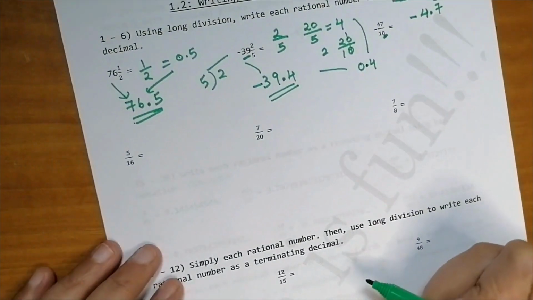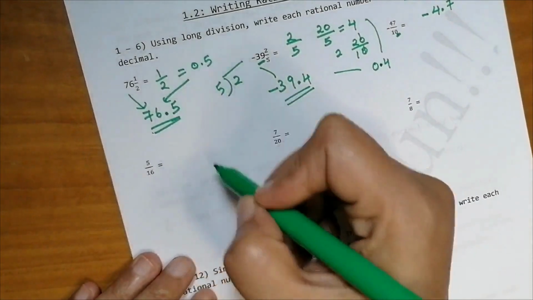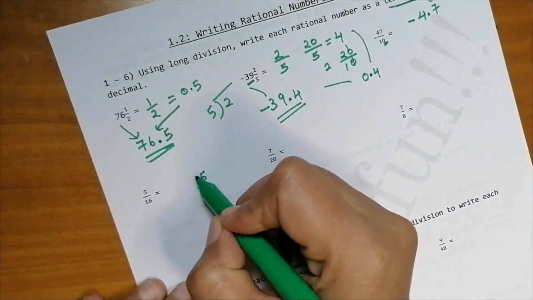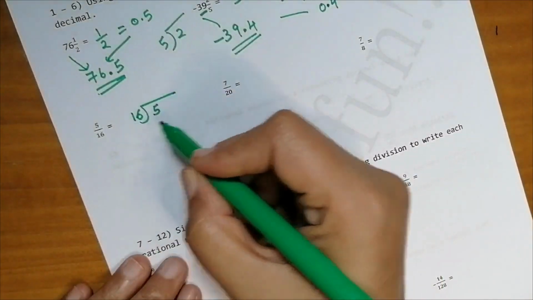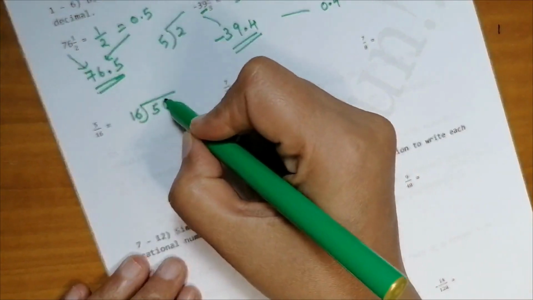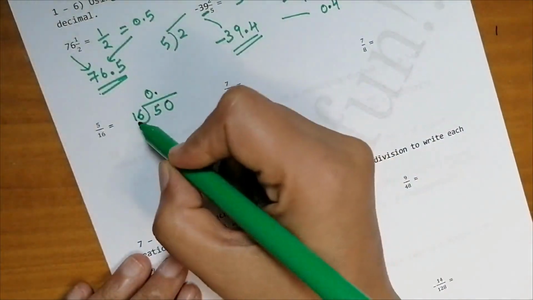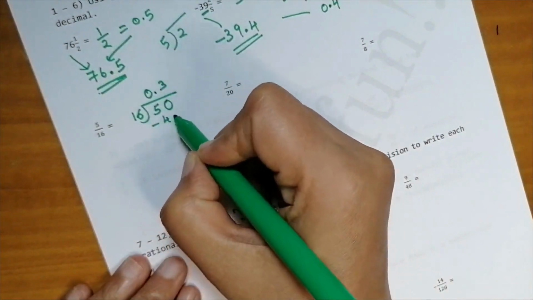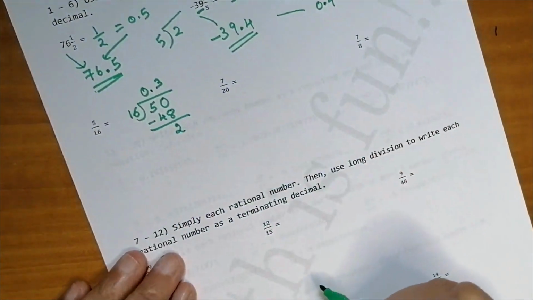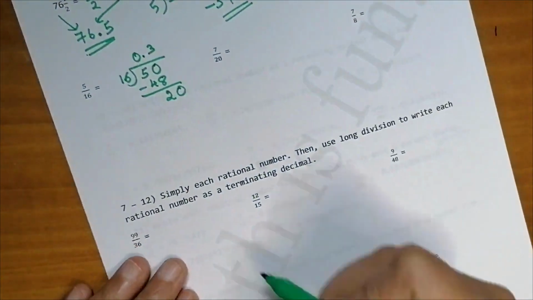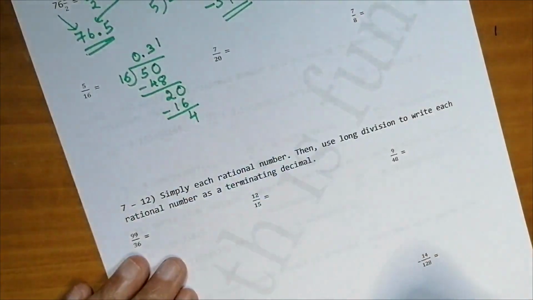Okay, let's move to the next one, which is 5/16. This one we will actually divide to get the answer. So 5 divided by 16. We know 5 is a small number, so this is not possible. So we will have here a 0, and here we will put a decimal point. 16 times 3 gives us 48, so the remainder is 2. We put 0 again. 16 times 1 is 16. 4 is the remainder.